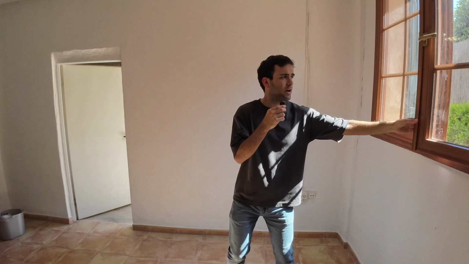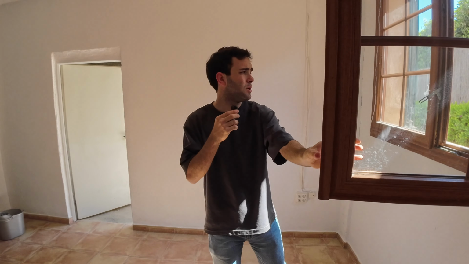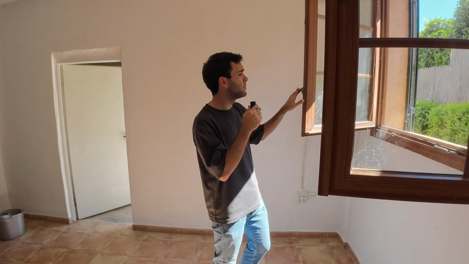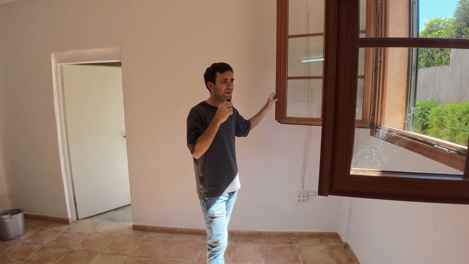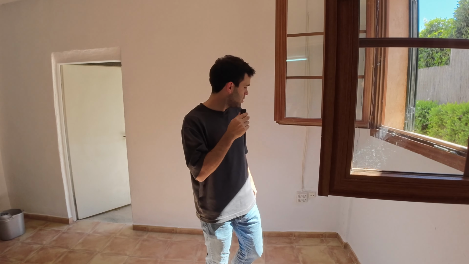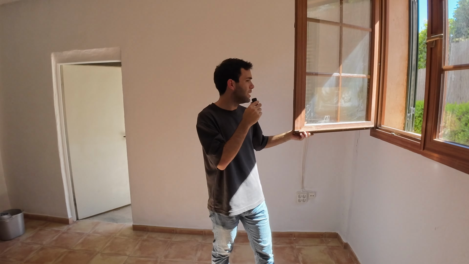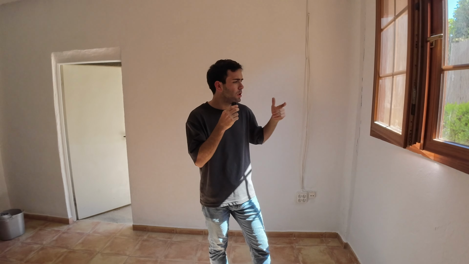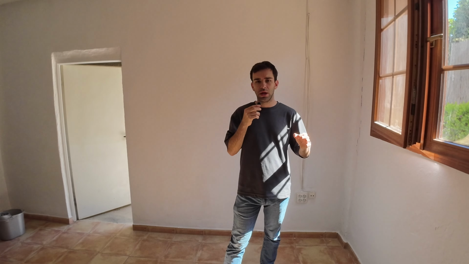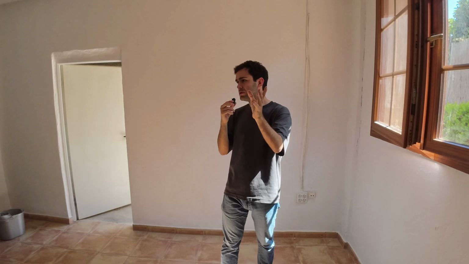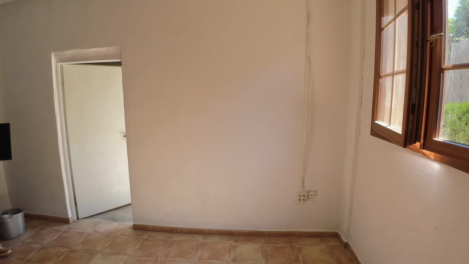I have a fridge over there, and as you can see, I have some big windows here. That will get me the sunlight I need. And yeah, that would be it. Now start the real work, to make it look really nice, really cozy, to want to work here. That's the key point. I would like to show you everything else, but it's not ready.